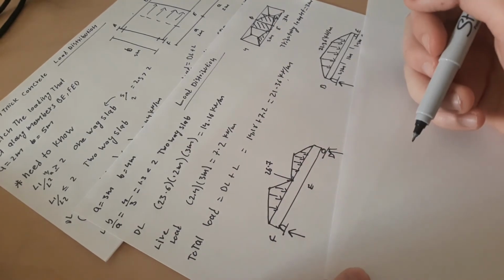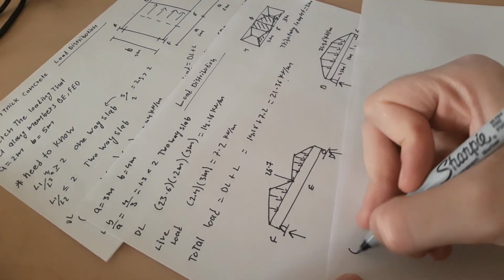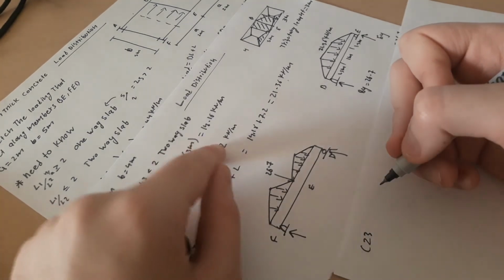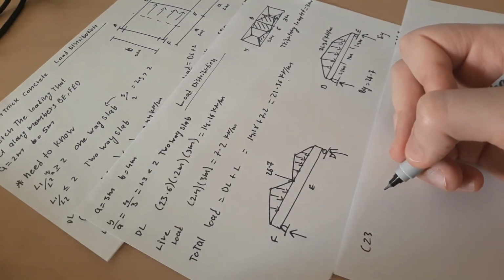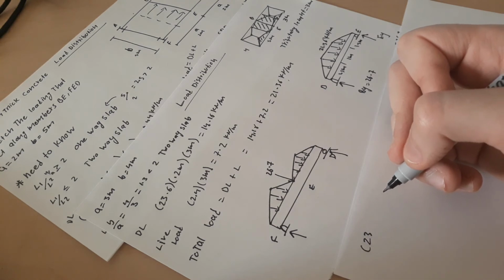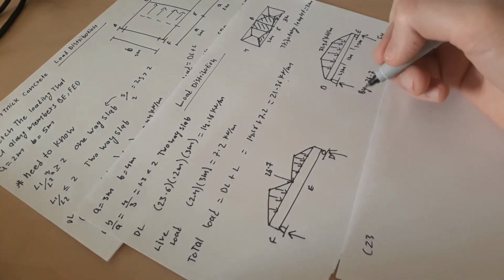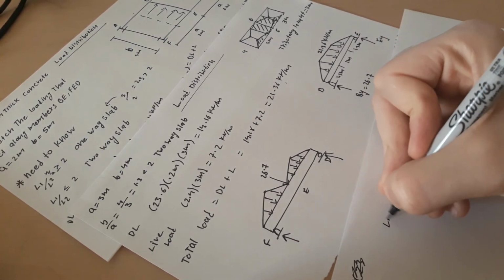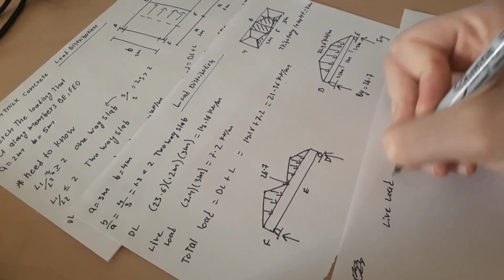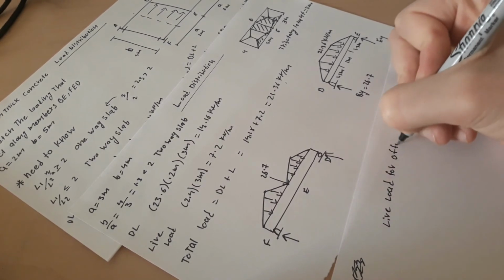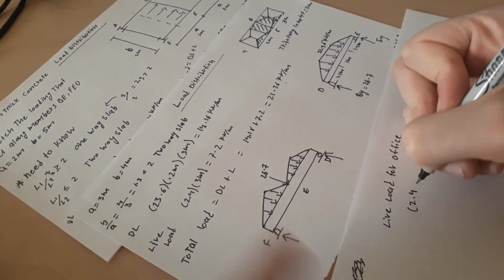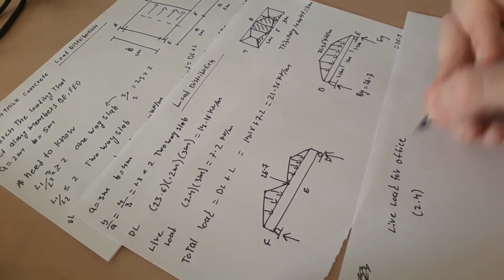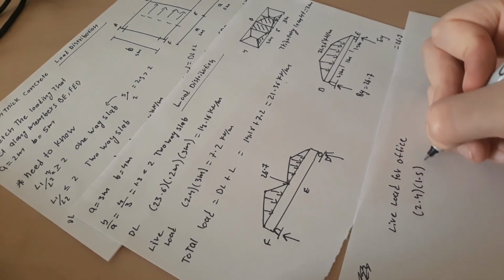How to find it? We know that we already calculated this equals 7.2, right? Now for half of the tributary length we have to calculate another one. So for live load, for office, from the table, as I said, we know that the live load equals 2.4, and then half of the tributary length is 1.5.